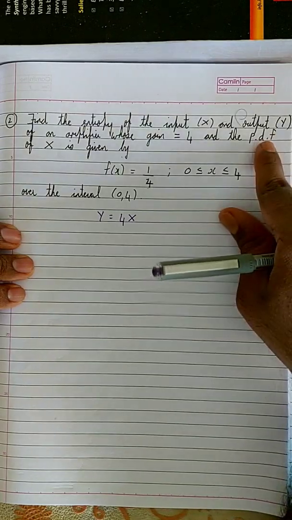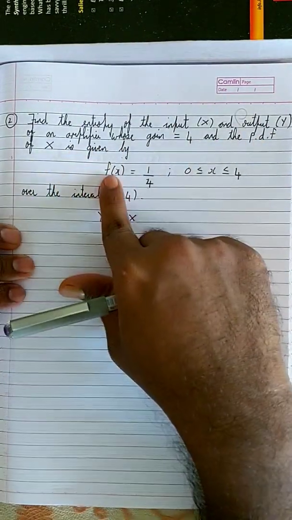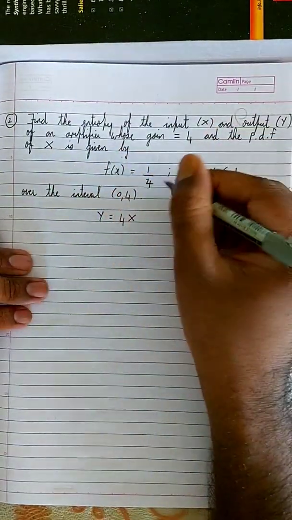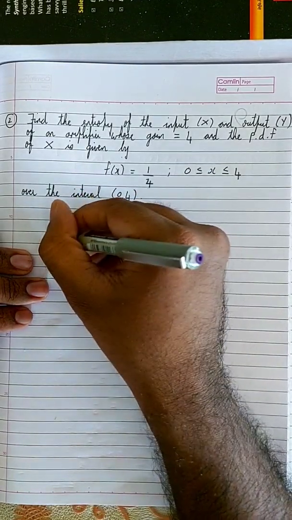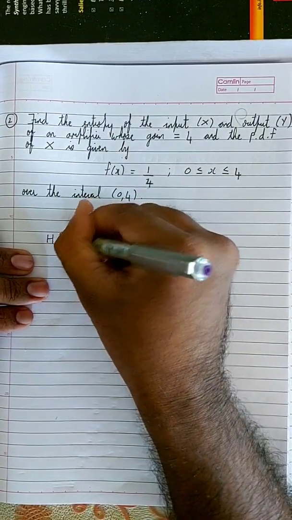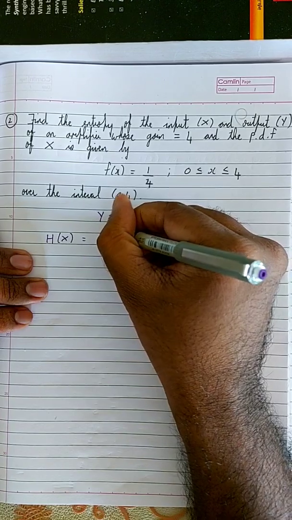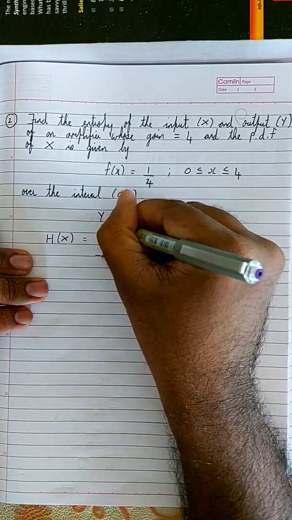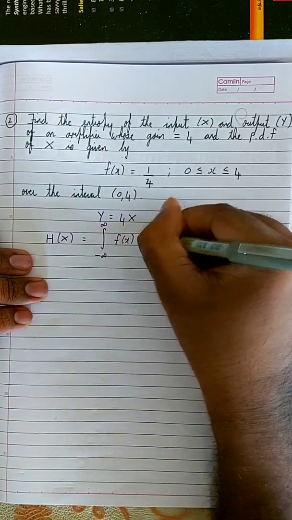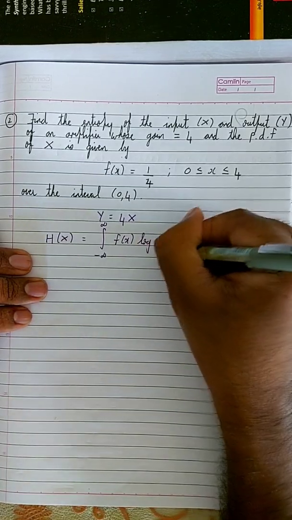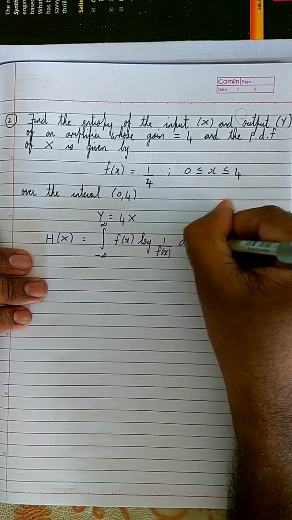Now the probability density function of x is 1 by 4, which means that H of x is equal to the integral from minus infinity to plus infinity of f of x log of 1 by f of x dx.